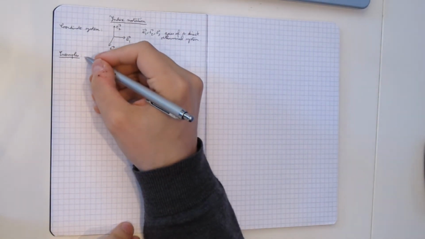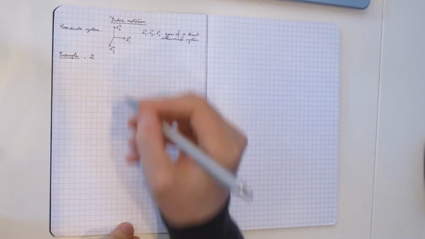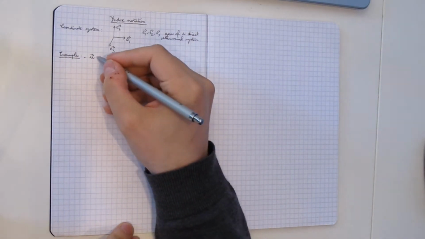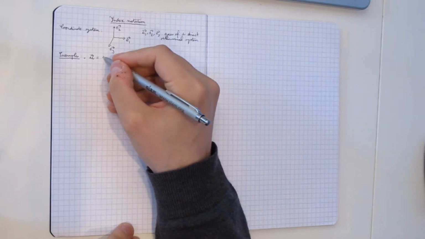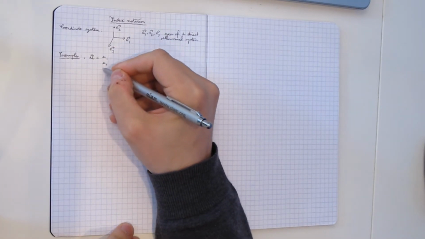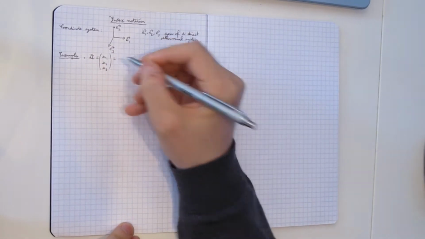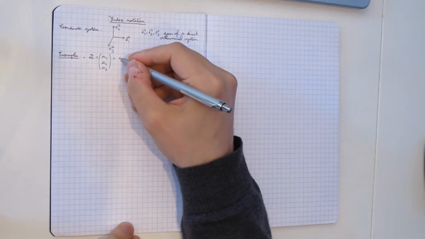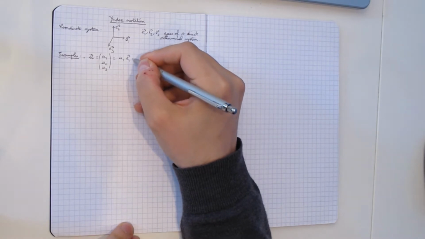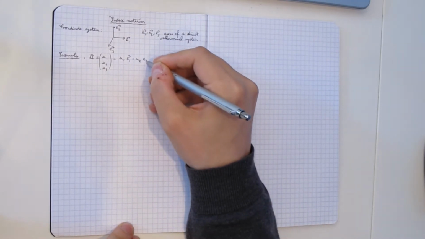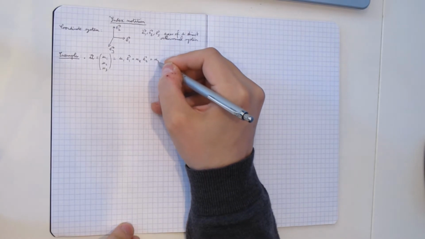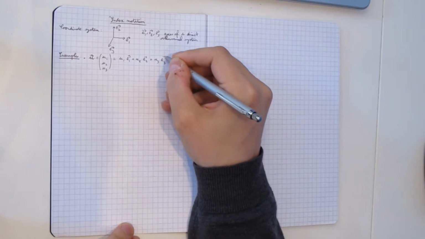So first of all, we can look at a vector, the vector velocity, for instance, which is u, and I'm going to write u as u1, u2, and u3, corresponding, for instance, to the velocity u1 in the direction e1 plus u2 in the direction e2 plus u3 in the direction e3.